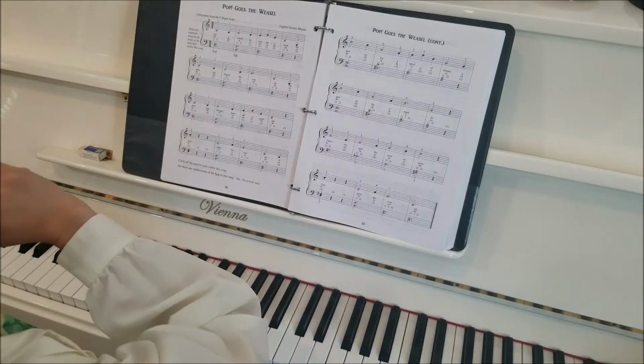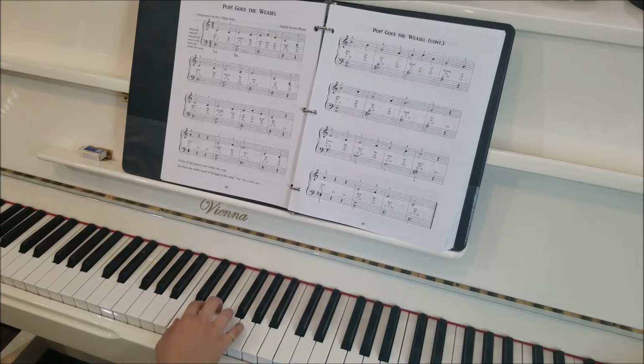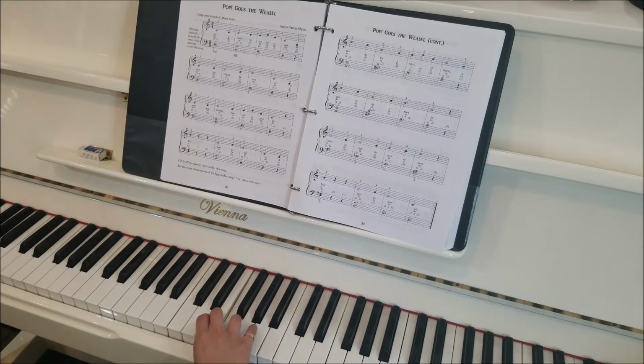Pop Goes the Weasel uses notes from the C major scale. So let's play our C major scale, right? C, D, E, F, G, A, B, C, back down, B, A, G, F, E, D, C.